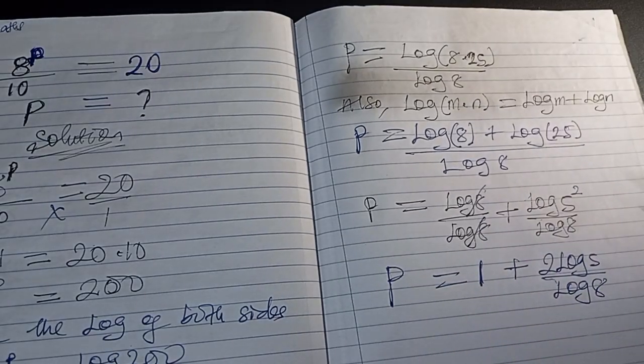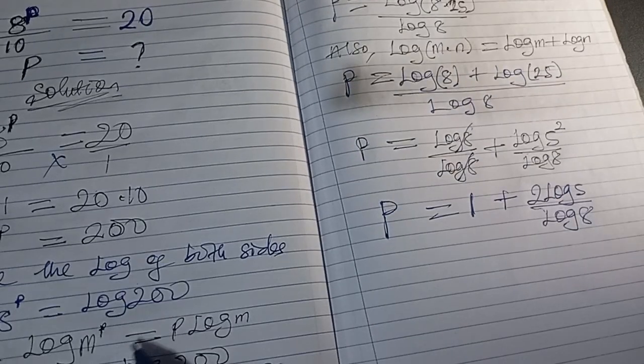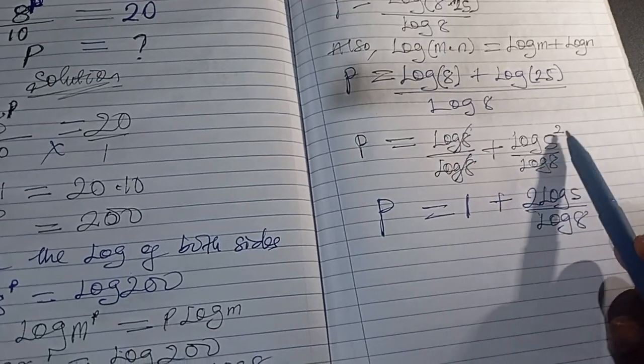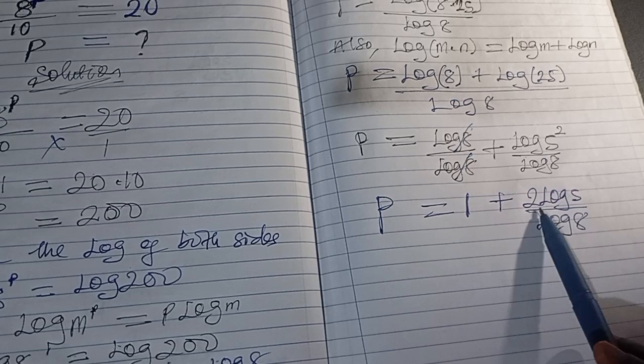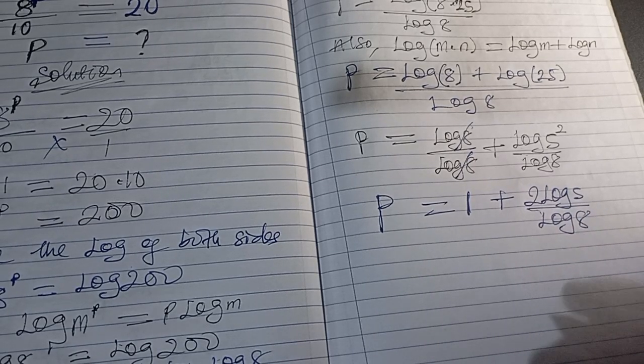Remember what I have done. These two will multiply this logarithm, when you recall what we have done here. Okay, so these two will multiply the logarithm. That's why we have 2 log 5 divided by log 8.